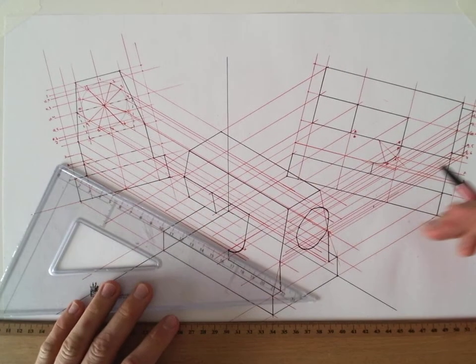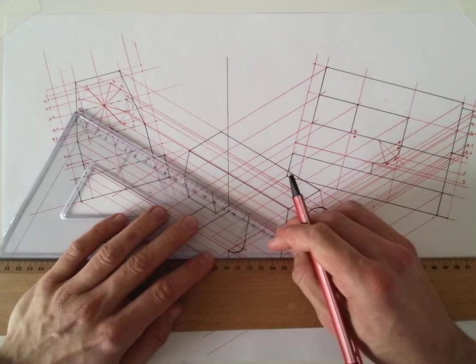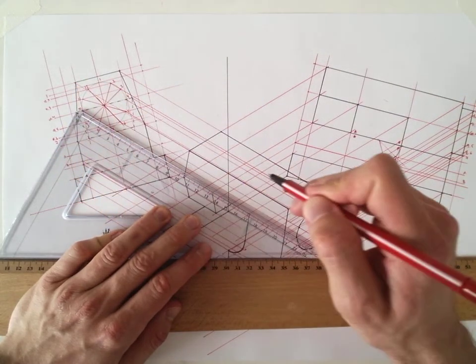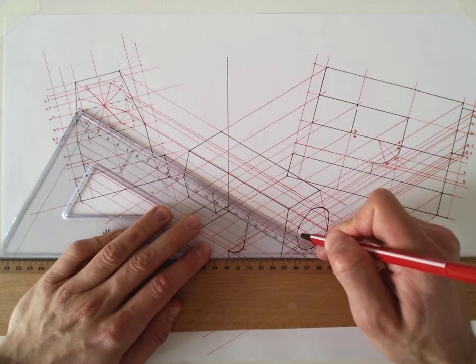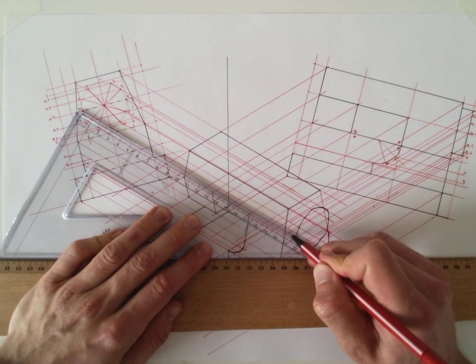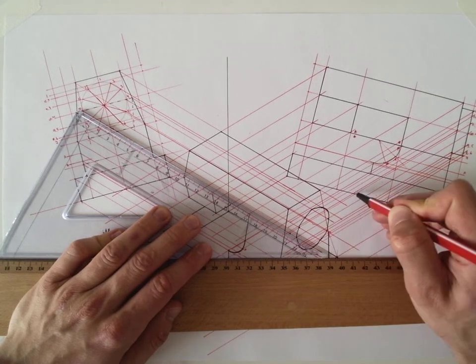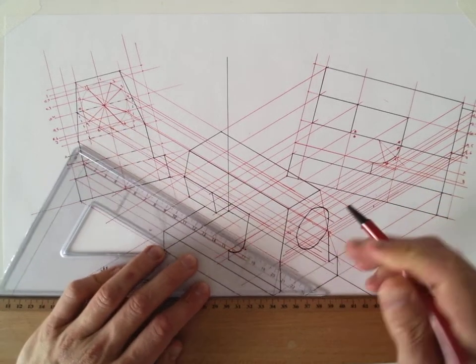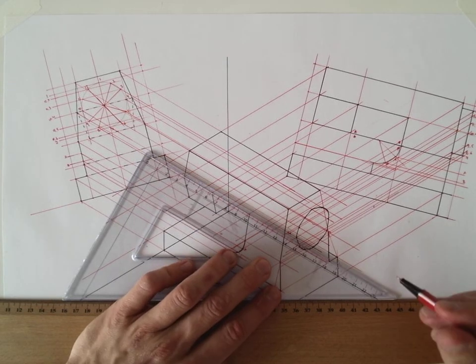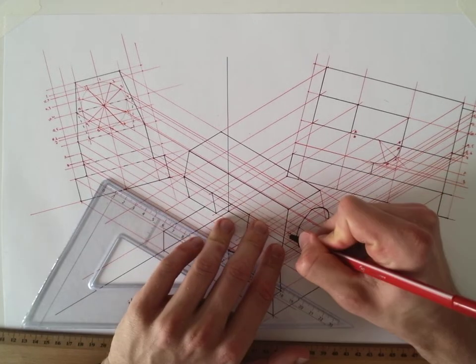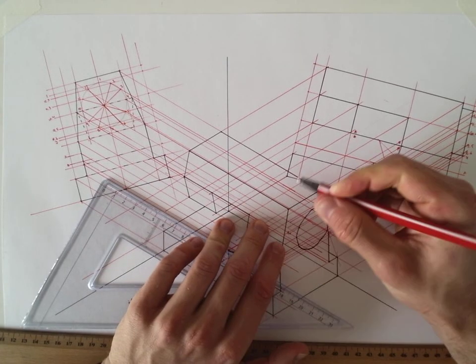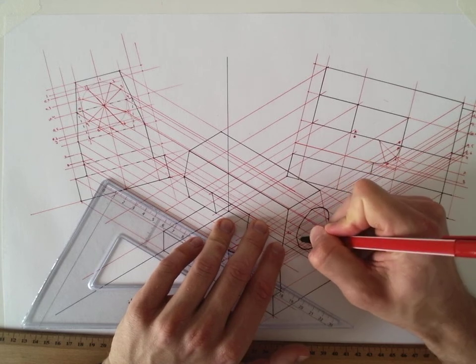It should be brought in already. Yeah, it is. So that distance there, that's 10 at the back.